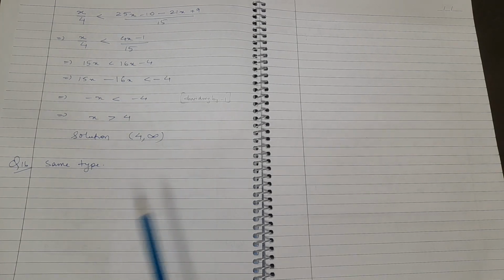And in this lecture, we have seen the algebraic solution of inequalities. And in the next lecture, part 2, I'll cover the remaining part of exercise 6.2. In that I'll cover the graphical or the number line solution of linear inequality in one variable, and also we'll solve some word problems. So that's all for today.